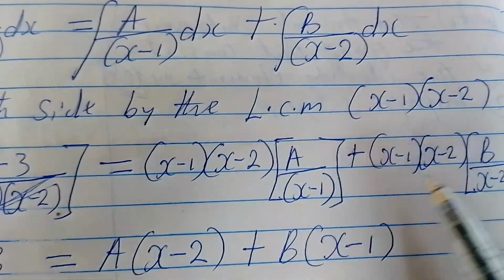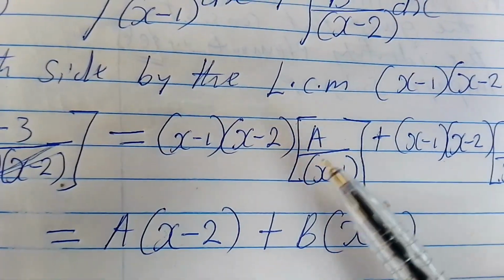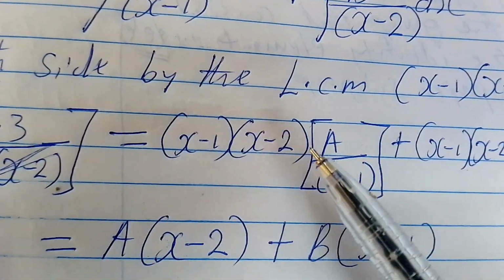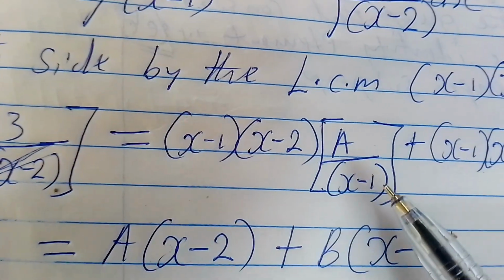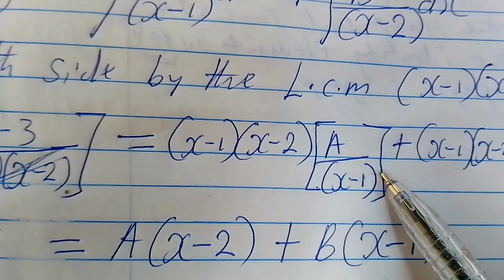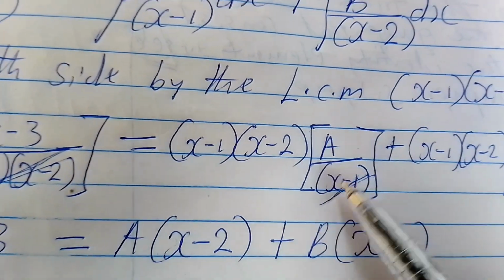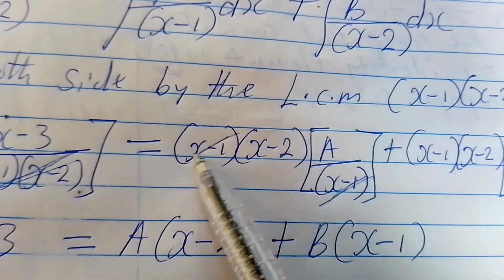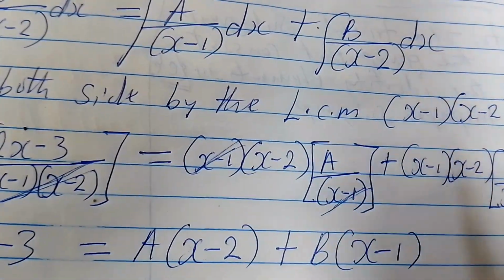Then you come to the right hand side here, we have what? Bracket x minus 1 multiplied by x minus 2, right? Multiplied by A all over x minus 1. You know that this x minus 1 here at the denominator is going to cancel out x minus 1 here on the denominator. So this x minus 1 is out.